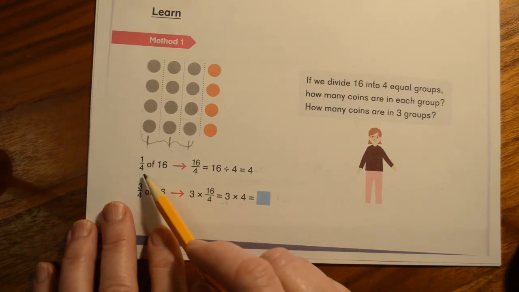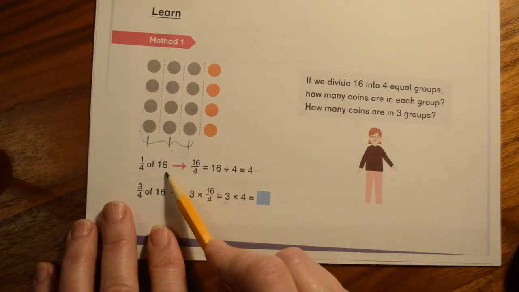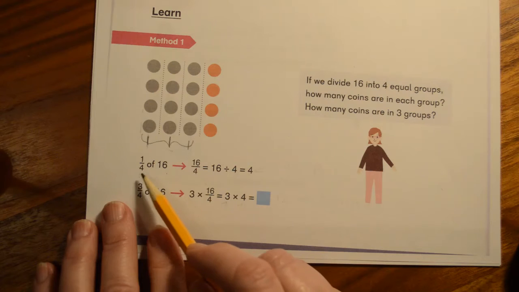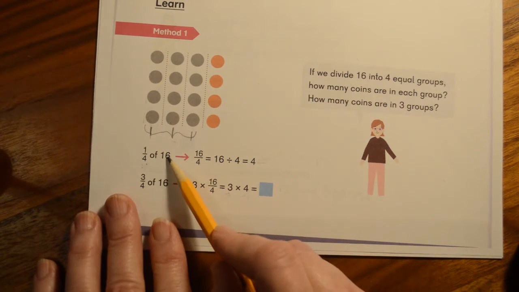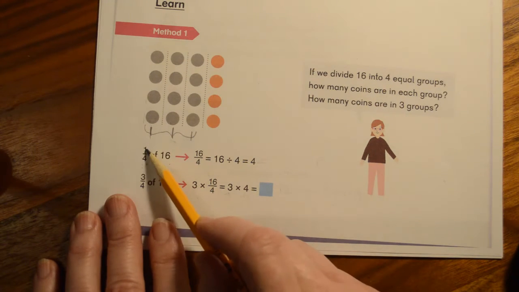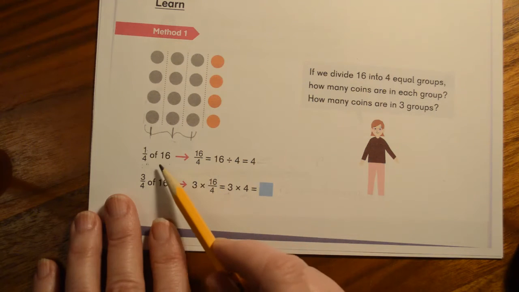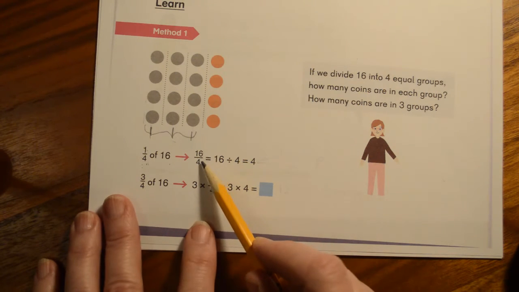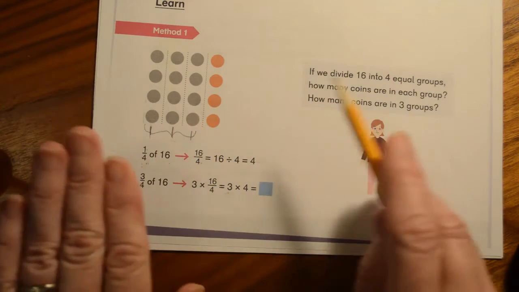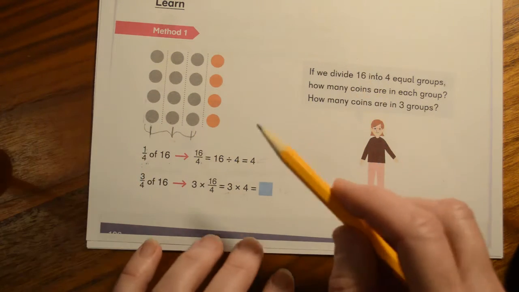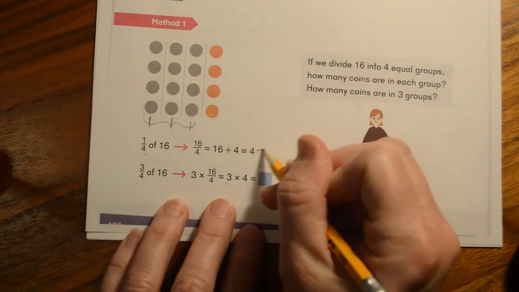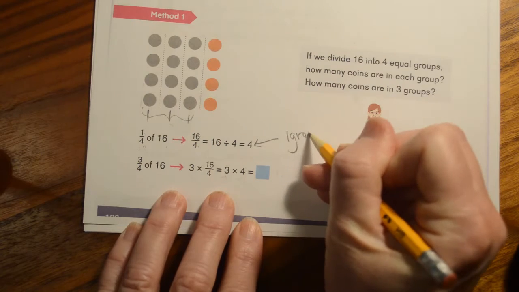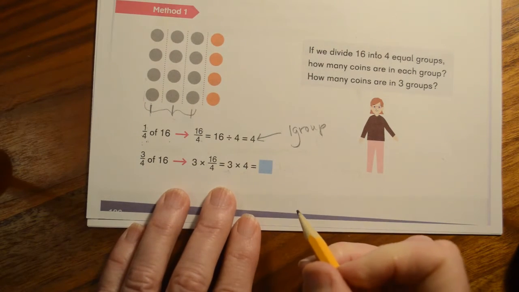So if I take 1/4 of 16, again, that means break 16 into 4 equal groups, and I get to take one of them, right? 16 divided by 4 is 4, and so this is telling us that in one group there would be 4 coins.